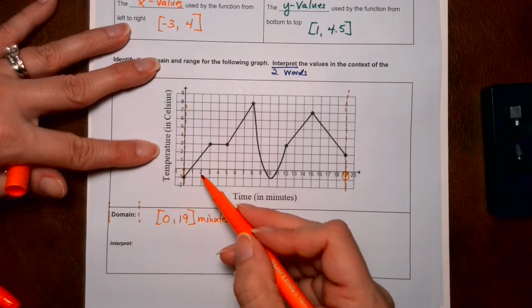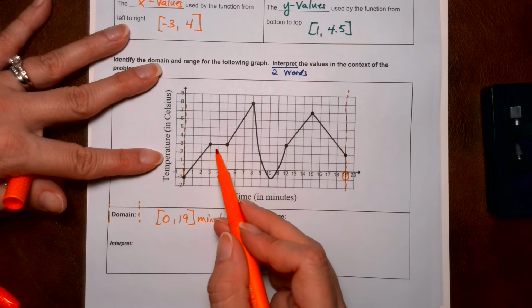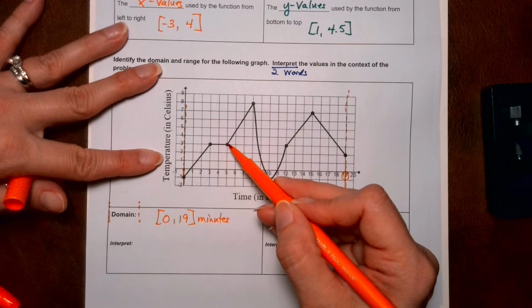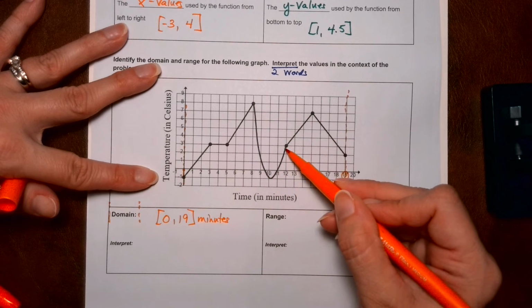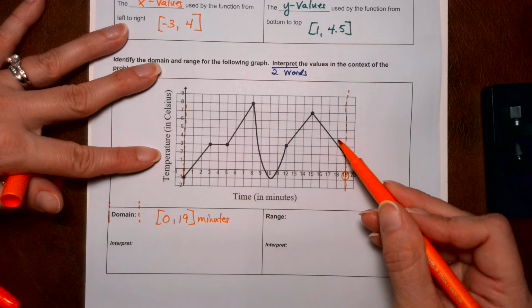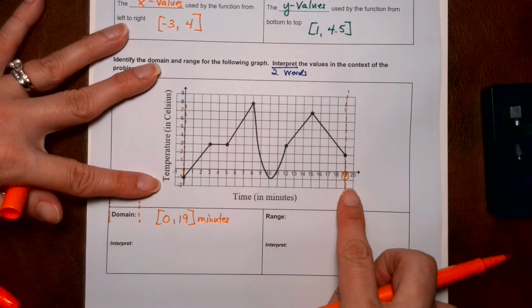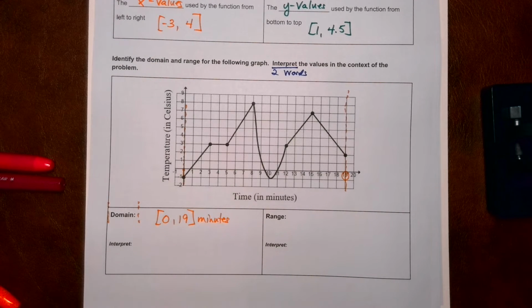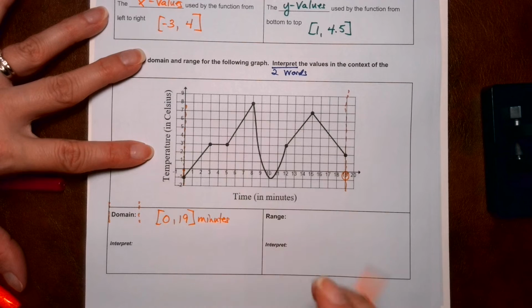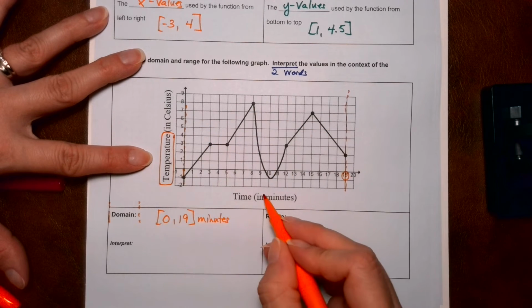So the temperature starts at -1. The temperature goes up, then it stays the same. Oh, then it gets higher. Then the temperature drops. Then it goes higher, and then it drops. It does that pattern for 19 minutes. So let's interpret that. We have to use two words. We're going to say the temperature, and then we're going to say minutes.